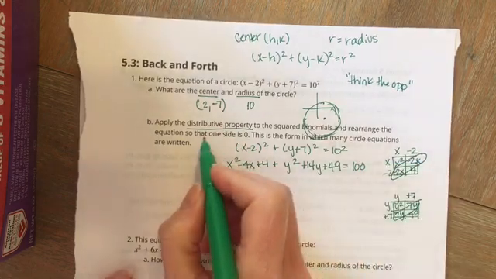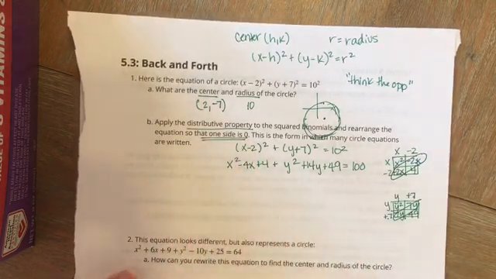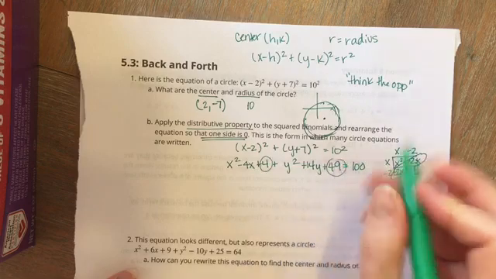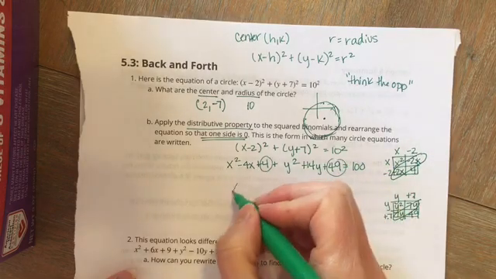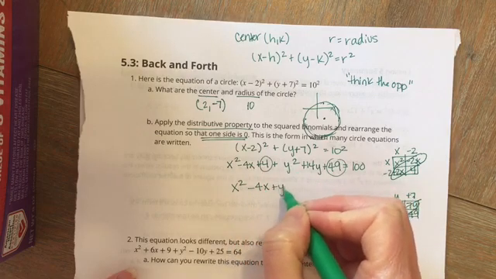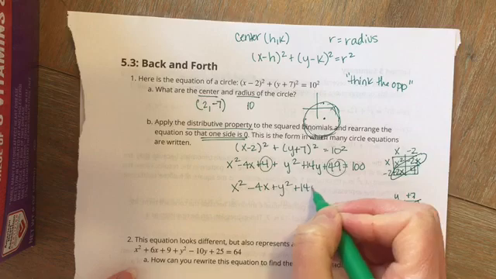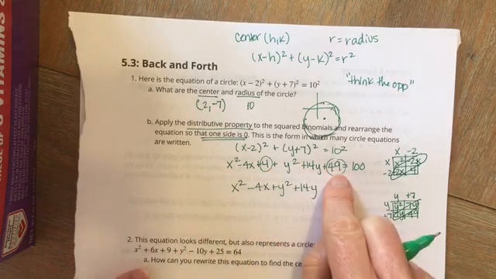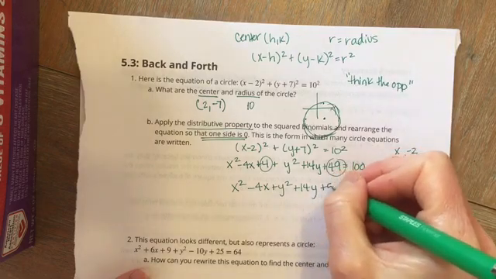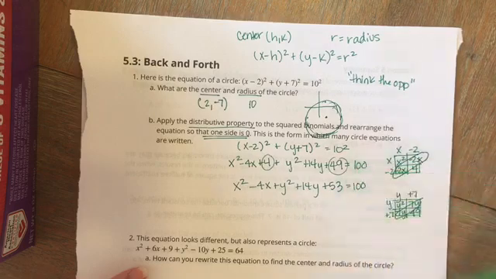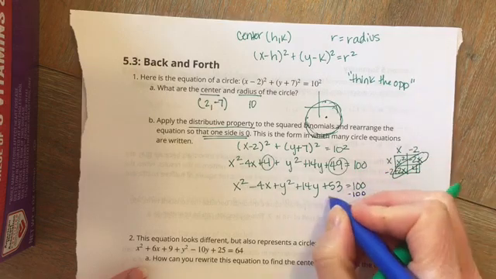Now it had told me to solve it so that I have one side equal to 0. So I'm going to need to subtract the 100 over. First of all, over here, I notice I have two like terms, so let's put them together. There's no other x squared, no other x term, no other y squared term, and no other y term. Those I'm leaving alone. I do have a positive 4 and a positive 49, and that's equal to 53, and then equals 100. So I'm going to subtract 100 from both sides.